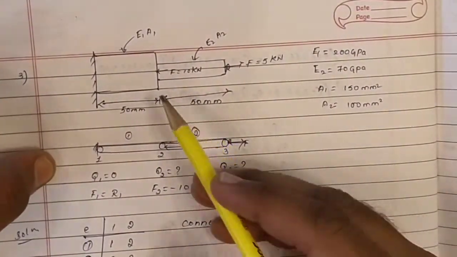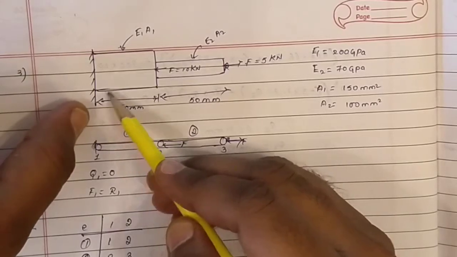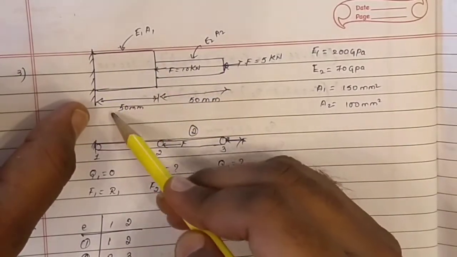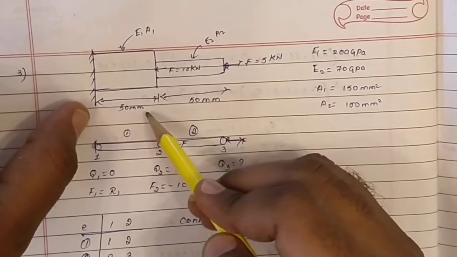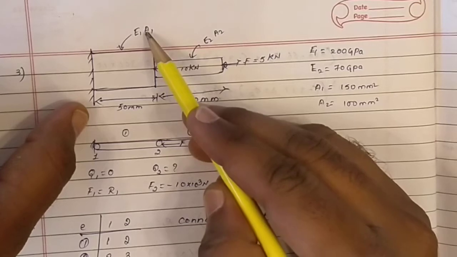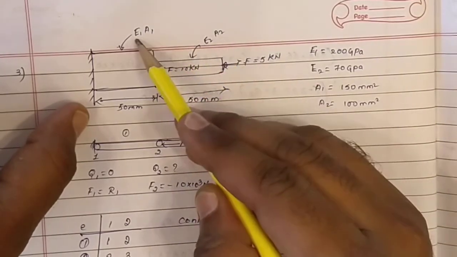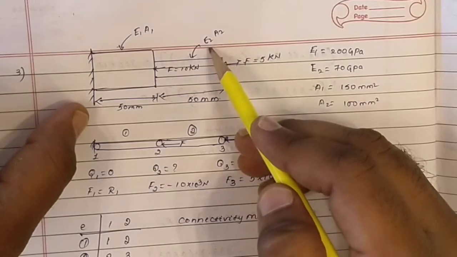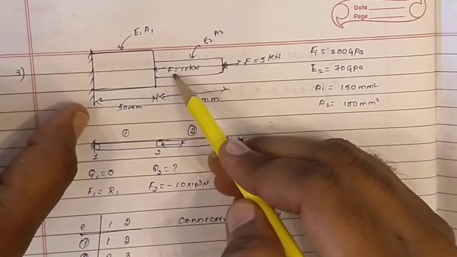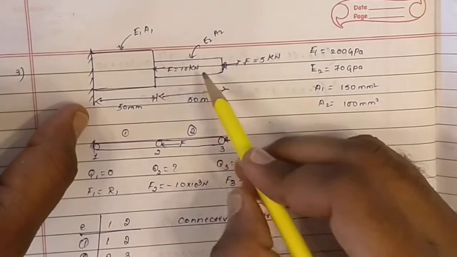Quite a simple problem. One end is fixed. We have a stepped bar. This first bar is of a length of 50 mm, and the second bar is of a length of 50 mm. The Young's modulus of the first bar is E1 and area A1. Similarly, the second bar is E2, A2, and a compressive force F equal to 10 kilonewton is given at this point.